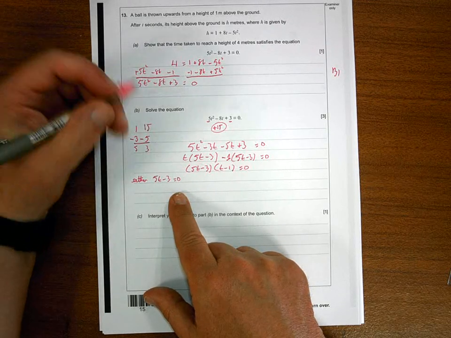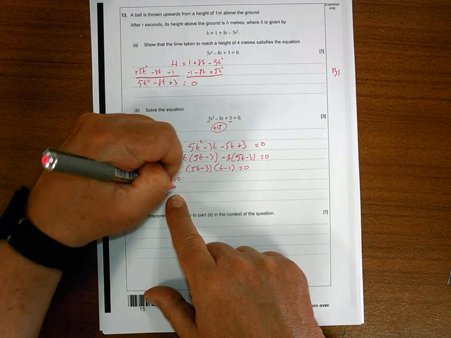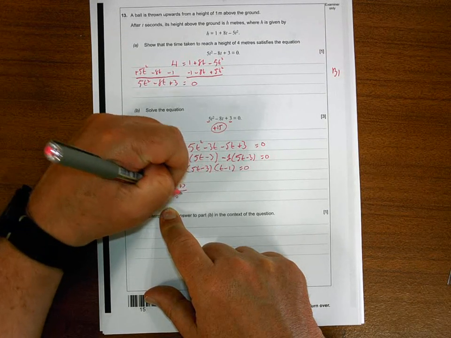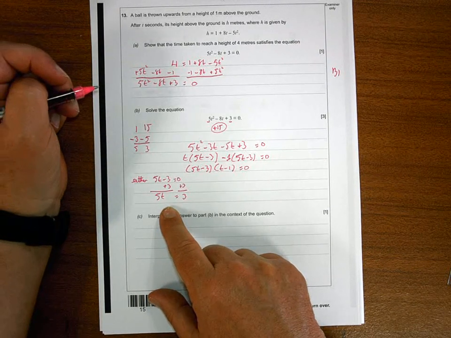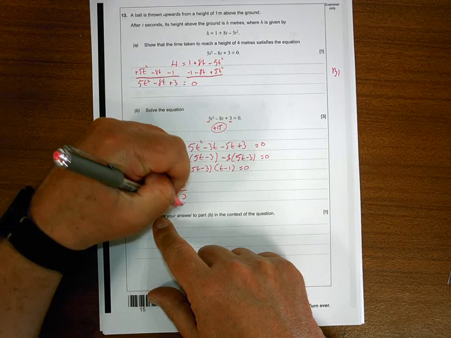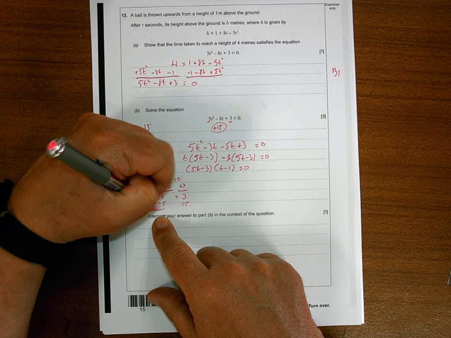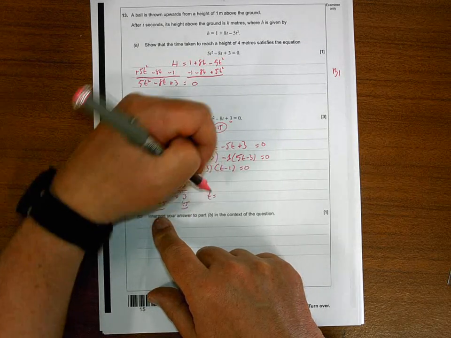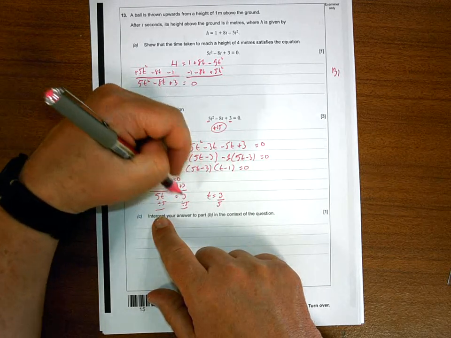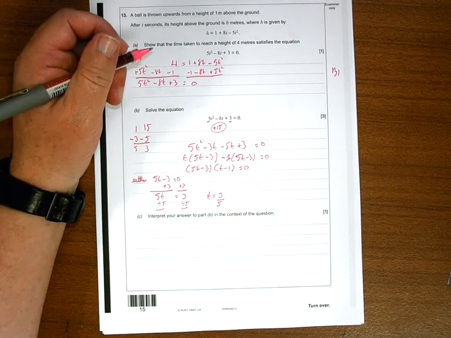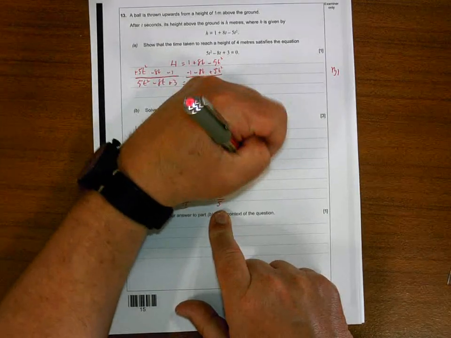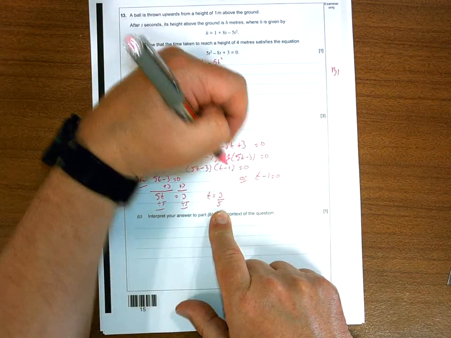To get the t on its own, I need to add 3 to each side, giving me 5t equals 3. To get the t on its own, I have to divide by 5, and that will then give me t equals 3 over 5. Remember, in algebra we don't write divide, we put it as over. So either t is 3 over 5, or t minus 1 must equal 0, t equals 1.